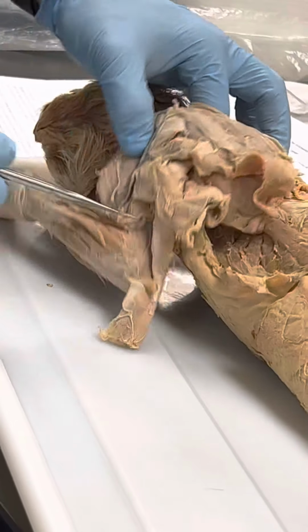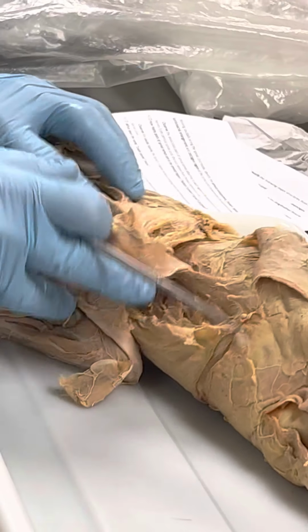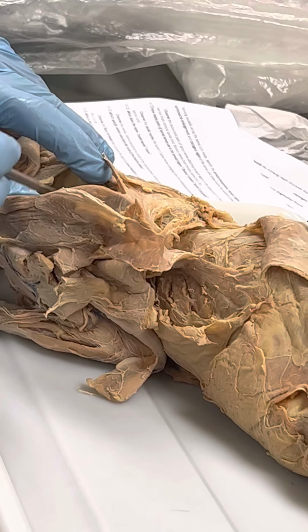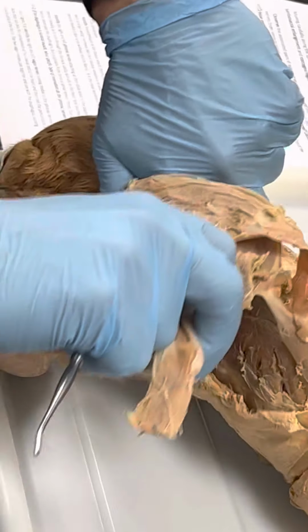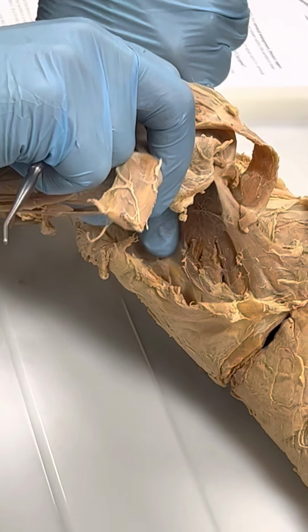And remember over here we had the one with the serrations, the serratus ventralis? It begins back here behind the scapula. This is the beginning of it right here. So if you put your finger in, you could actually see where it comes out. I'm touching the serratus ventralis now.